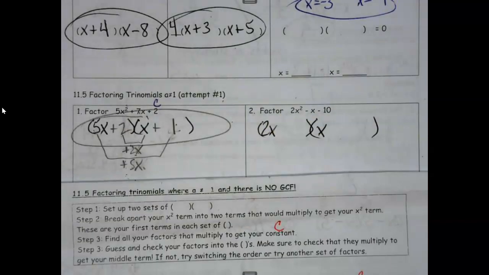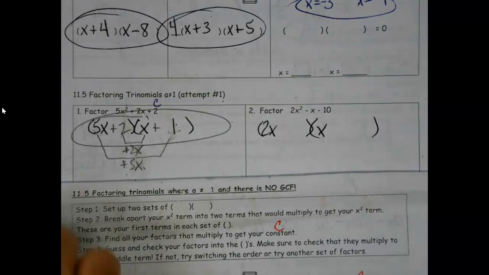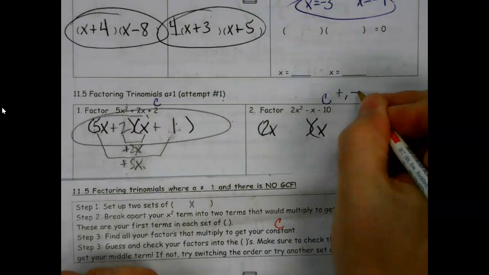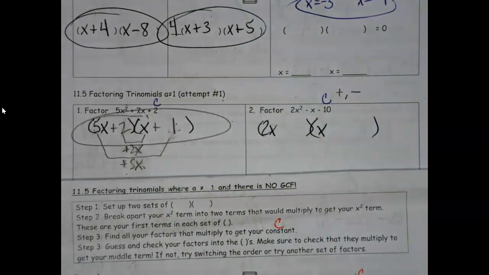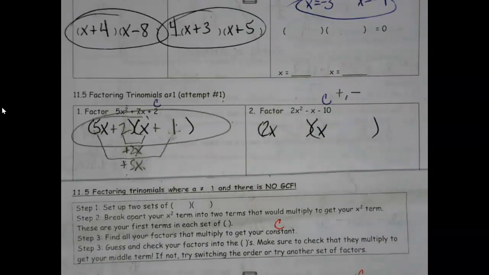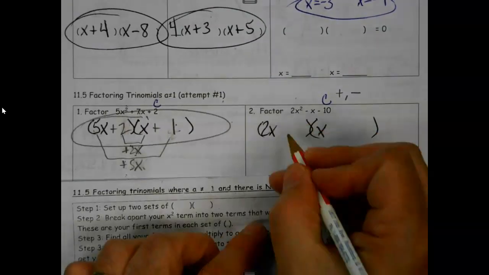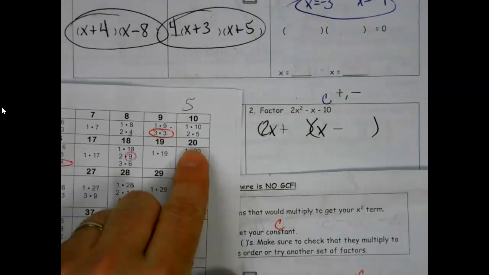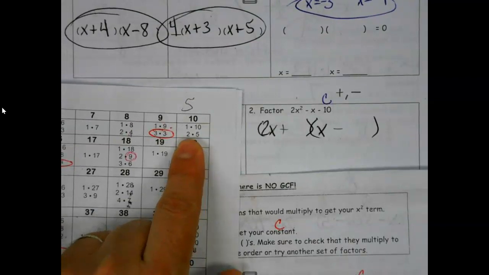x is the other. Now, this gets a little more interesting, because my C value is negative 10. So I know 1 is positive and I know 1 is negative. But I'm not sure where the positive and the negative goes. So if you want to just guess, we can guess. We can try it that way. And for 10, I got some options this time. So let's try some options.